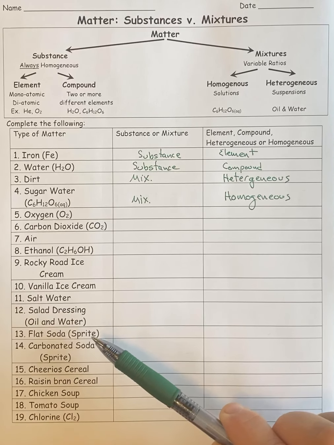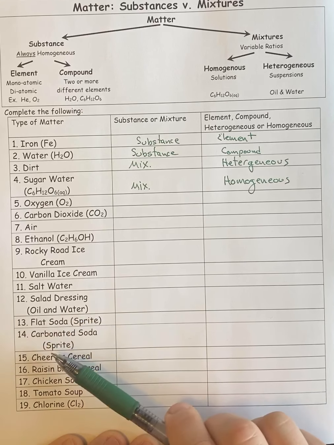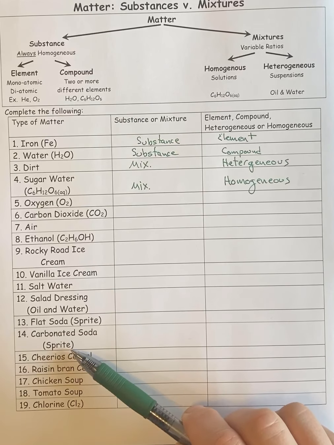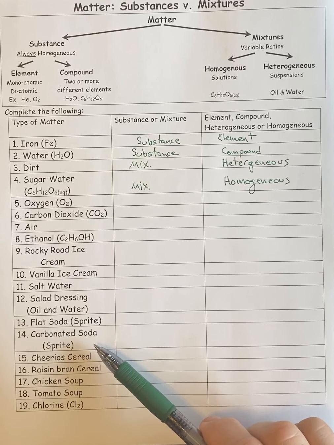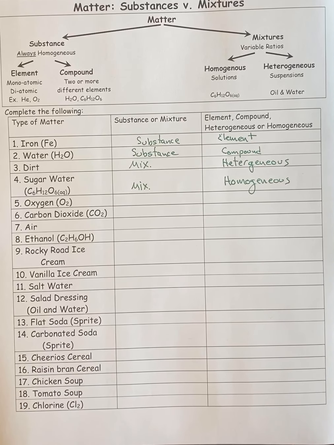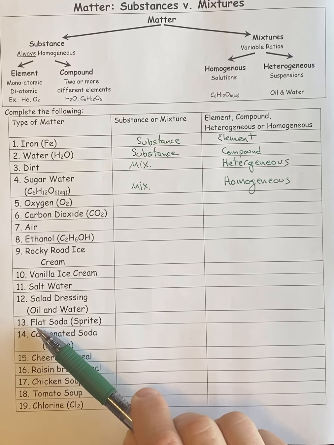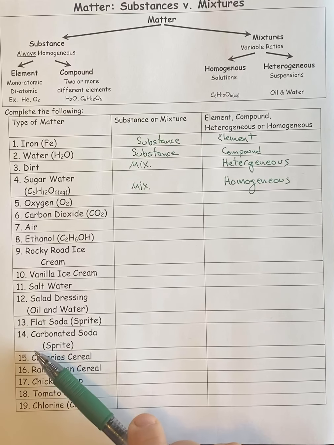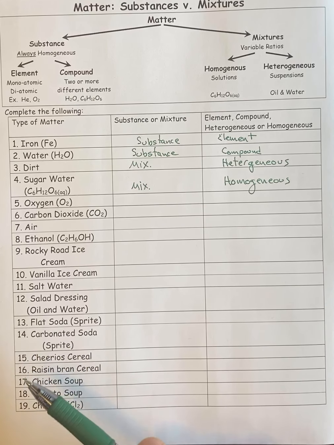Let's talk about 13 and 14. 13 is flat soda. I gave Sprite as an example, and carbonated soda, we'll use Sprite as the same example. So Sprite, if you pour it out into a glass, it is a clear liquid. And the difference between flat soda and carbonated soda, well, you tell me. What would you see if the soda was totally flat? It would just look like plain old water, and that should actually answer all your questions. And if you look at carbonated soda, you're going to see a liquid, right? It's going to look like water, but there's going to be bubbles inside of it. So you're going to see two different things. And then that should answer some of your questions.